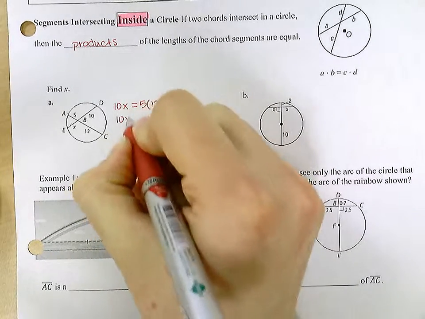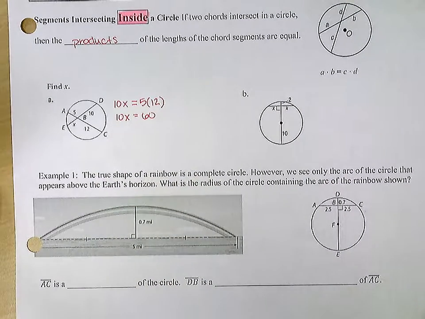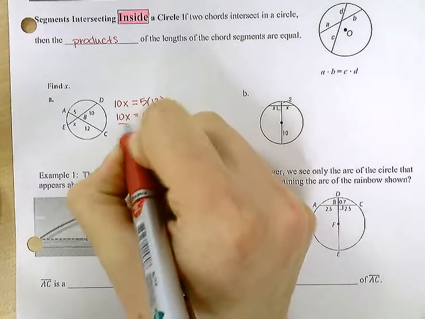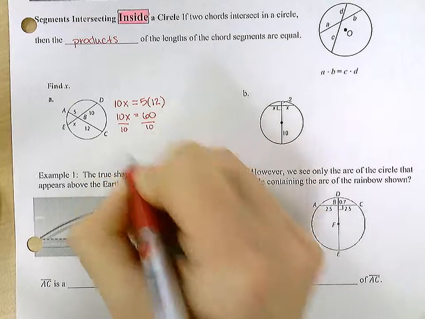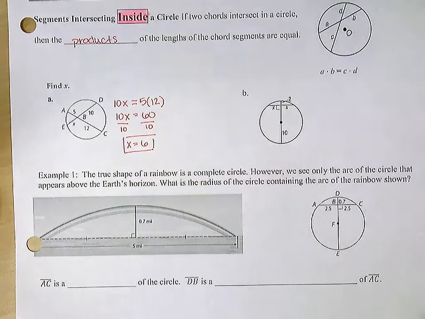So I end up with 10x is equal to 60. Just divide by 10. And that x value will be 6. So that segment EB is then 6. Okay. Questions on letter A before I do letter B?